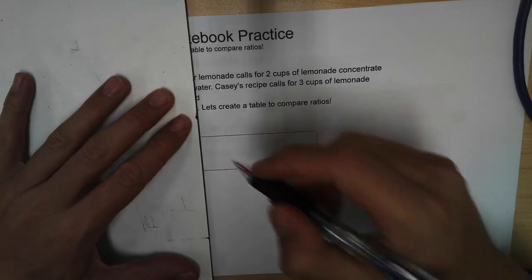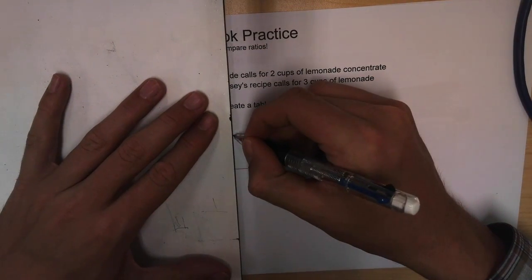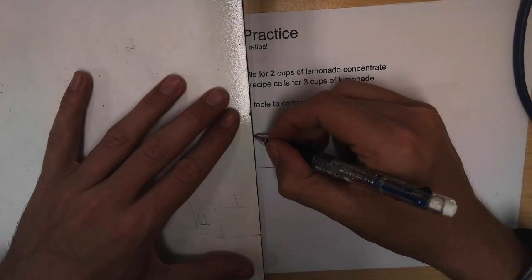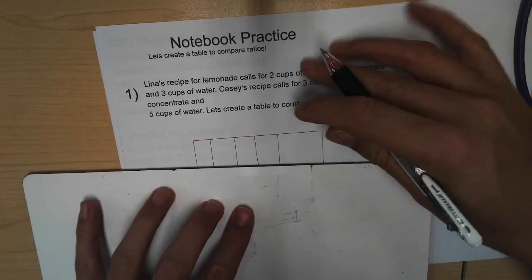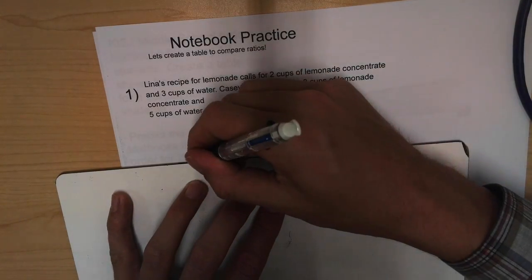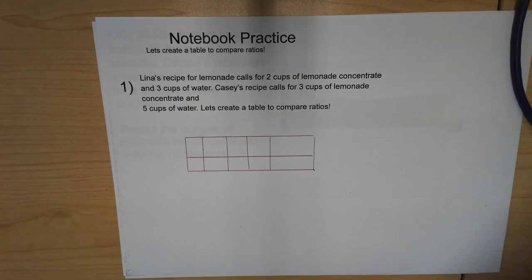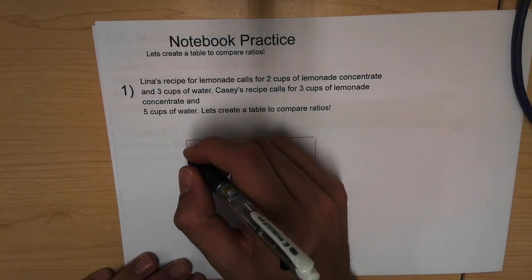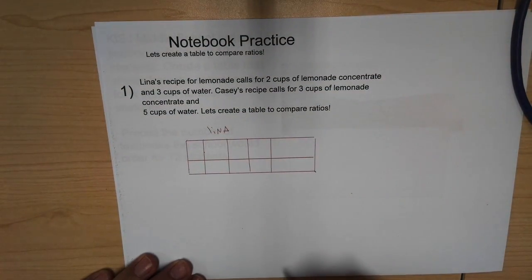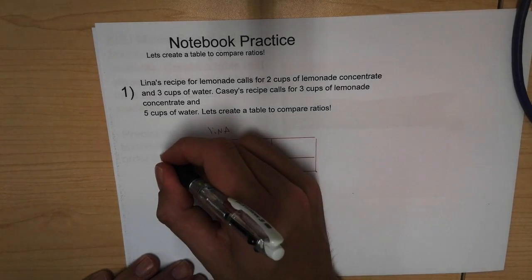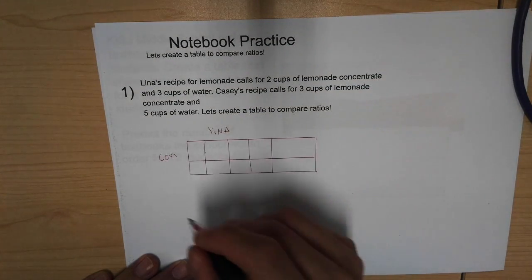Okay, and I'm going to just make 4 lines inside. Make them straight. And then I'm going to draw a line down the center, like that. So we have Lena's lemonade and we have Casey's lemonade. This first table here is going to be Lena's. So we want to write our ratio for lemonade to concentrate in the boxes here. So this is going to stand for concentrate, and this will stand for water.